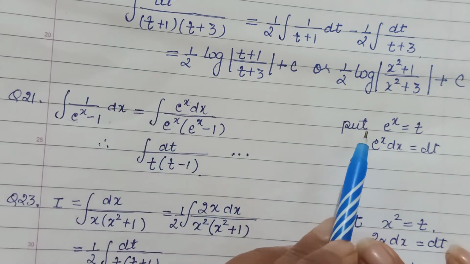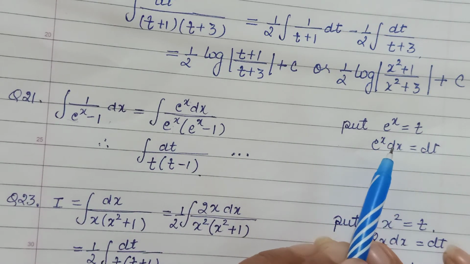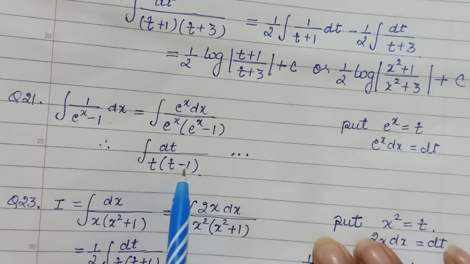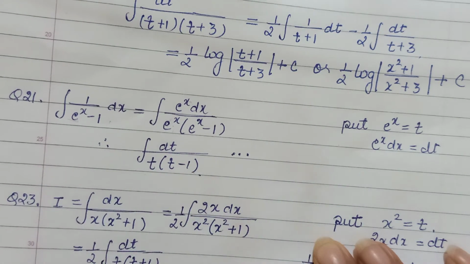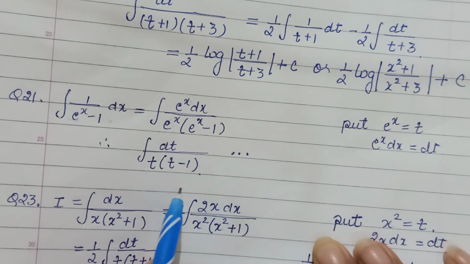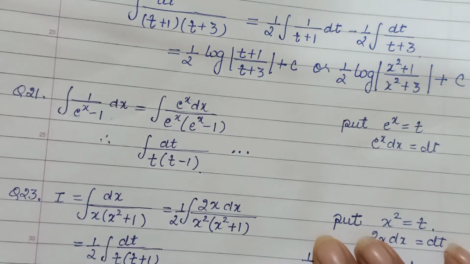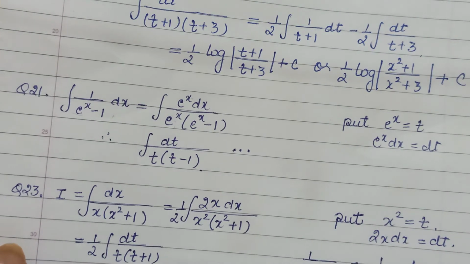Okay, now I would put my e to the power of x as t, then e to the power of x dx would be replaced by dt. So this becomes dt upon t minus 1. Rest is for you girls to do. Now a upon t plus b upon t minus 1, find your a's and b's and integrate it accordingly. Log pog आ जाएगा कुछ भी, plus minus.